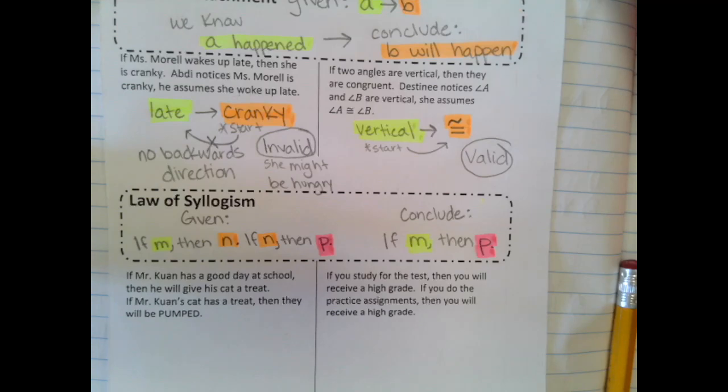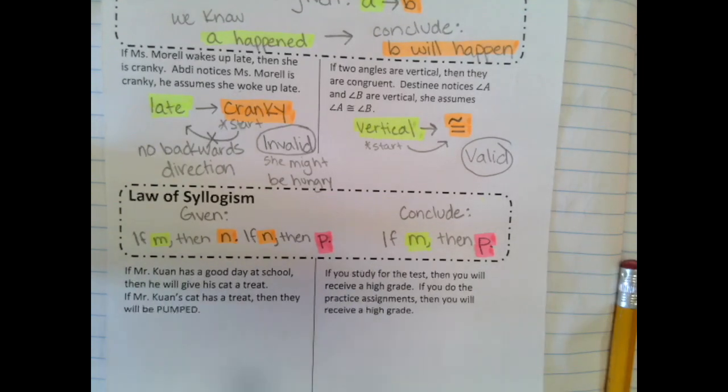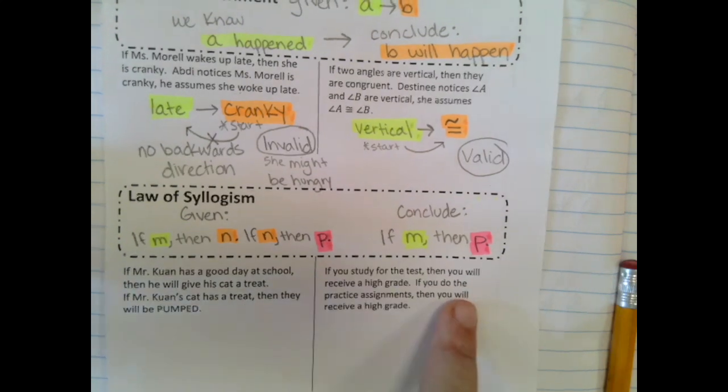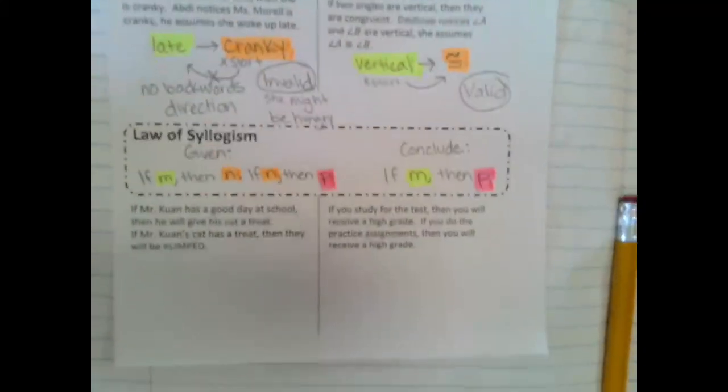Okay. It says if Mr. Kwan has a good day at school, then he will give his cat a treat. If Mr. Kwan's cat has a treat, then they will be pumped. Okay, the cat will be pumped, is what we mean by they.